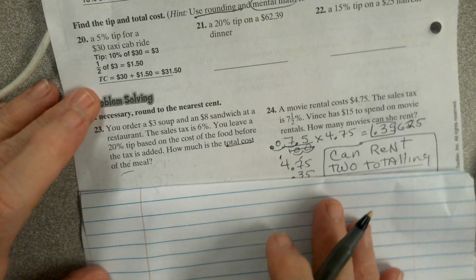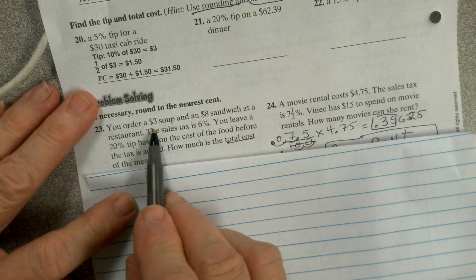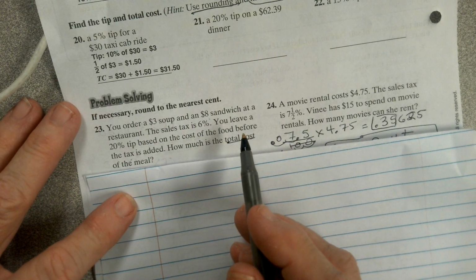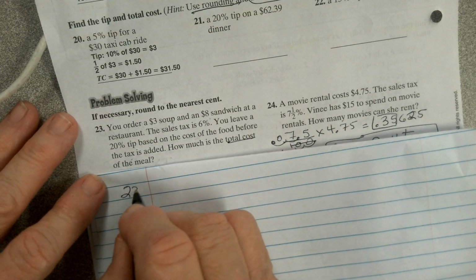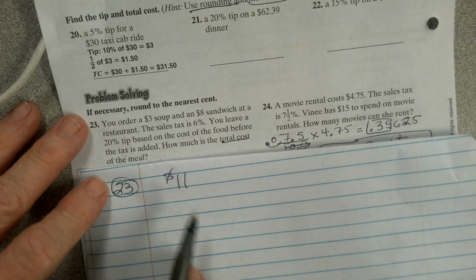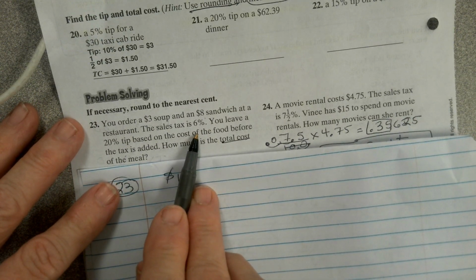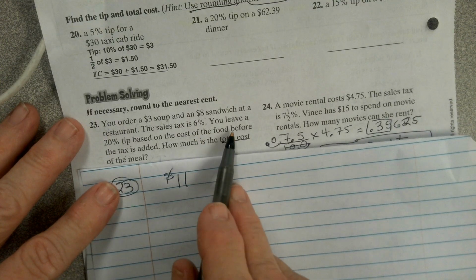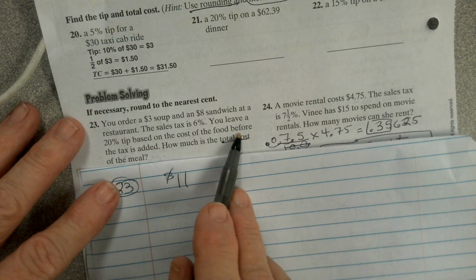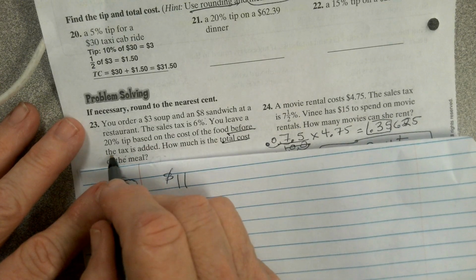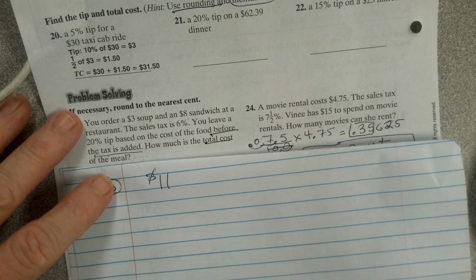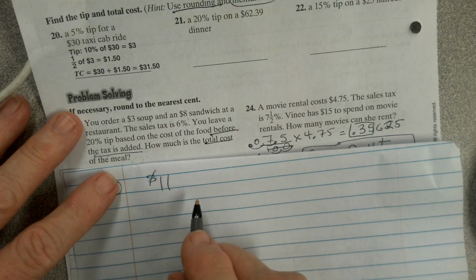Oh. It says they've ordered $3 soup and $8 sandwich. How much is that total? So they ordered $11. The sales tax is 6%. And then you leave a 20% tip on the cost of the food before tax is added. So let's do our tip first.